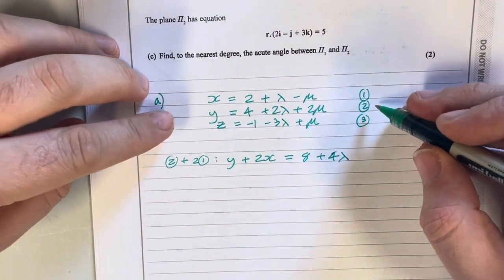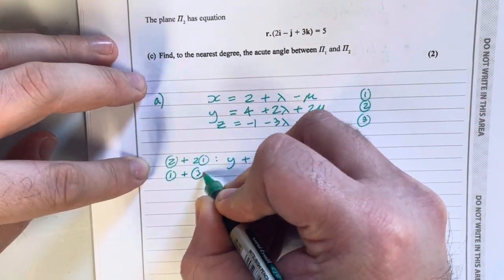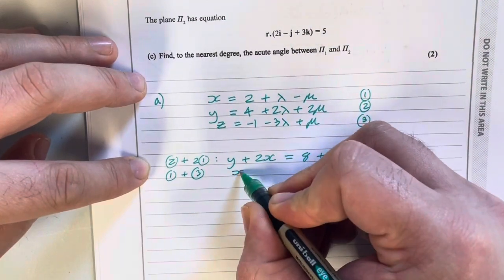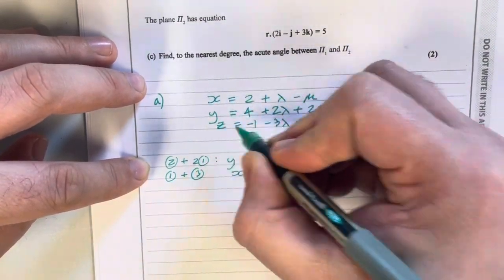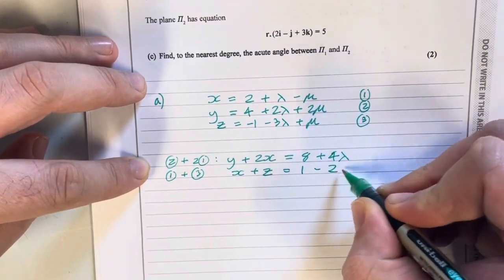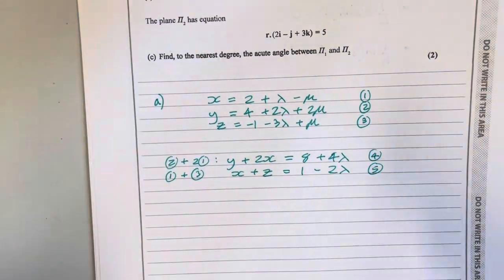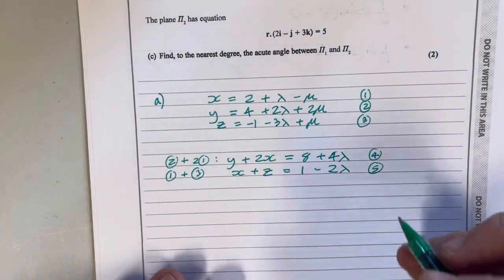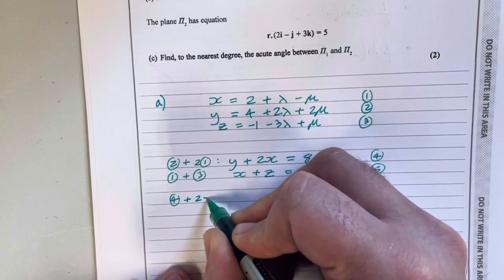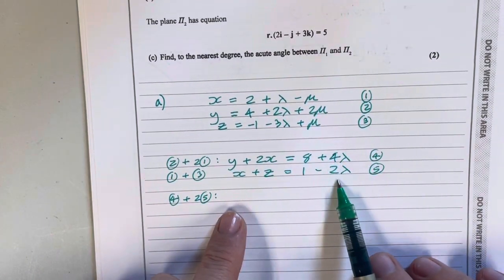And now if I do 1 and 3, and just add those together, then again my mu's will cancel. So I get x plus z equals 1 minus 2 lambda. Okay, so I'm going to call that equation 4 and equation 5. And now I eliminate lambda from those two. If I do equation 4 plus 2 times equation 5, that'll get rid of my lambdas.